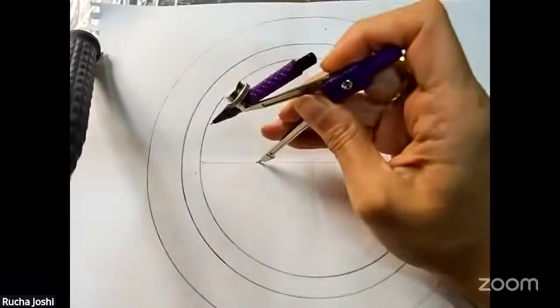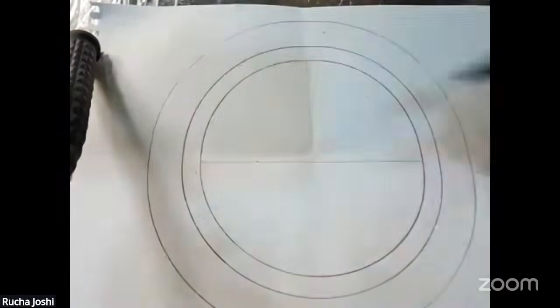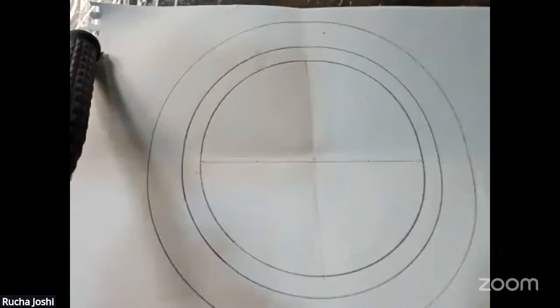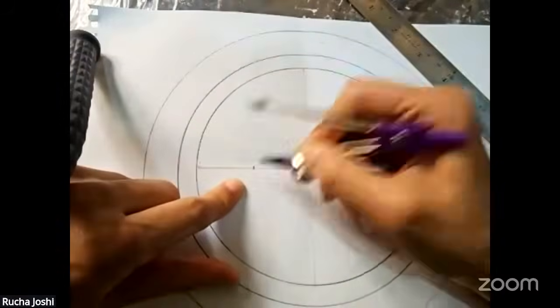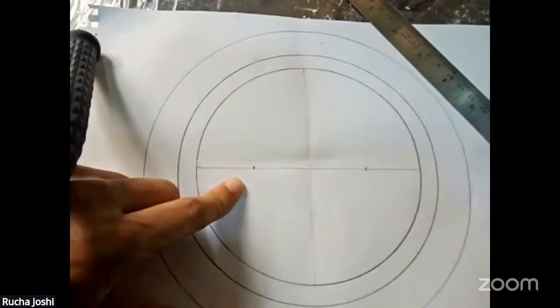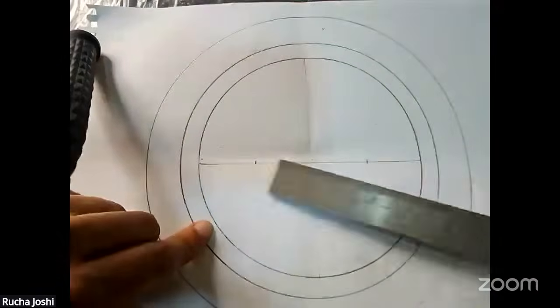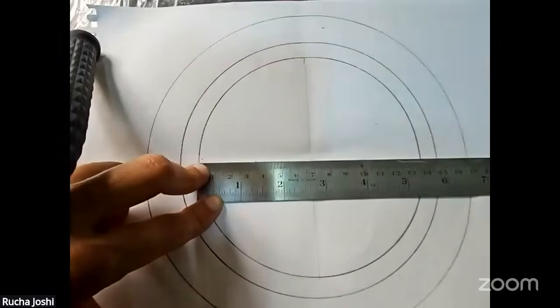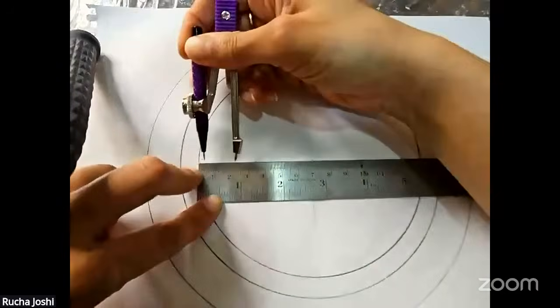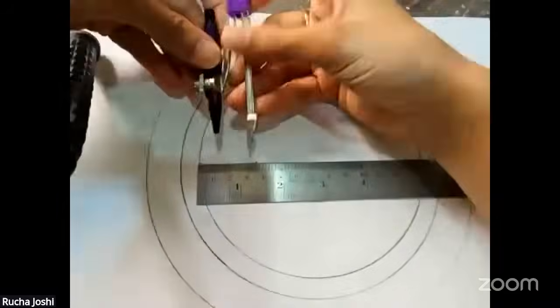To make the eyes, I'm using this center point here and this center point here. This line you will get on the fold. So there are 3 circles for the eyes.